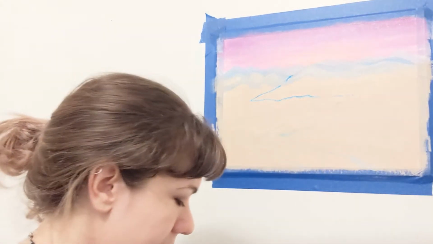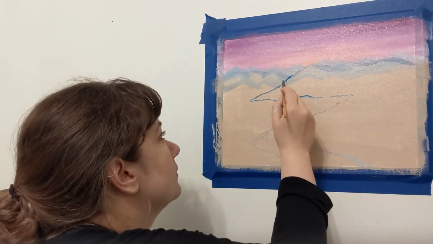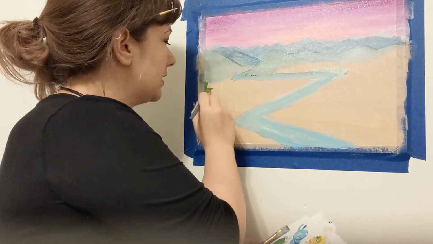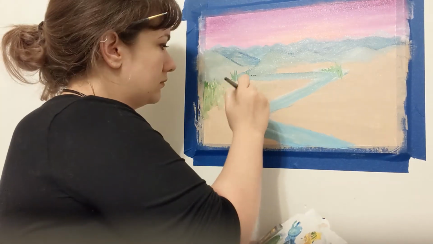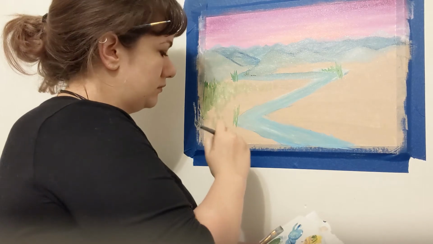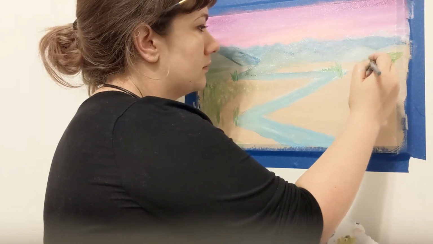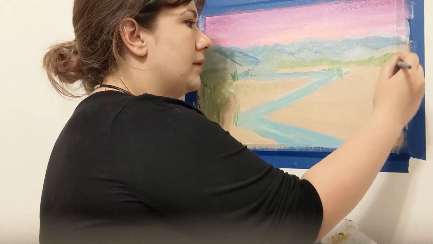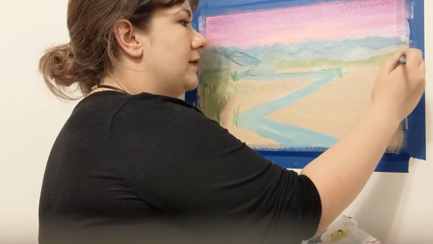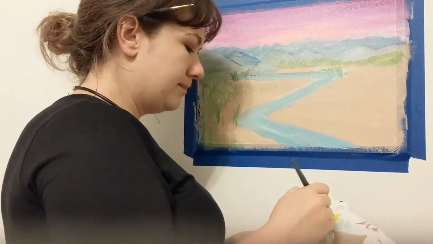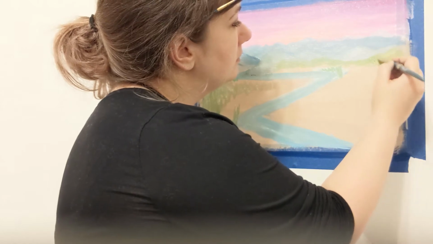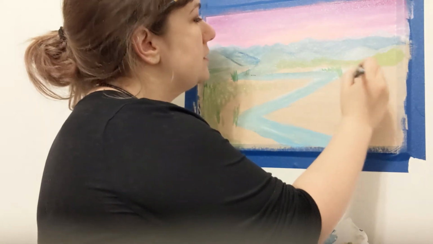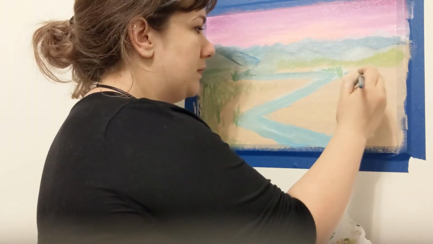Adding a little river here. I'm going to add some patches of grass. Now to make green, you mix yellow and blue if you don't have any green paint. I want to use mostly yellow and a little bit of blue because if you use too much blue, it'll overpower the yellow. And blue, green.